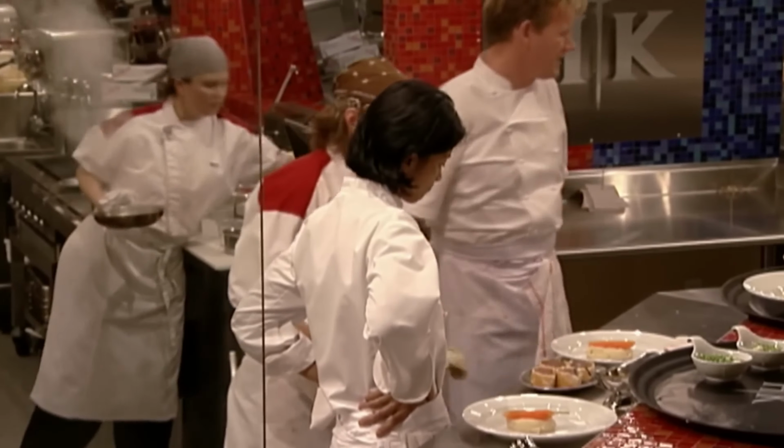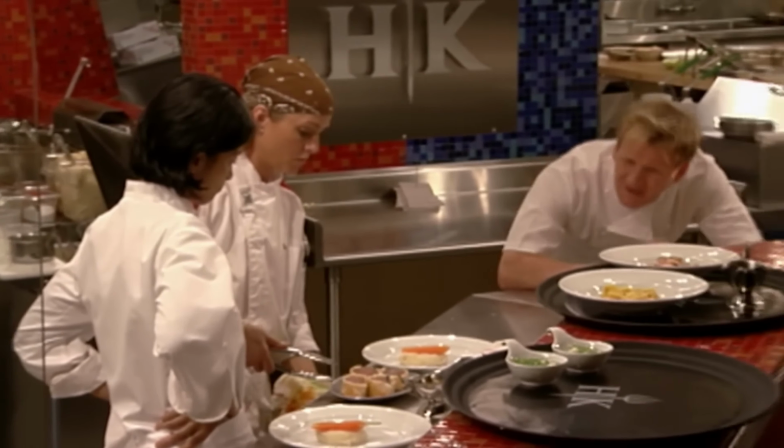Where's the lamb sauce? The head chef hires the best cooks he or she can find to prepare the menu he or she has in mind. Not tonight. I can't take any more.